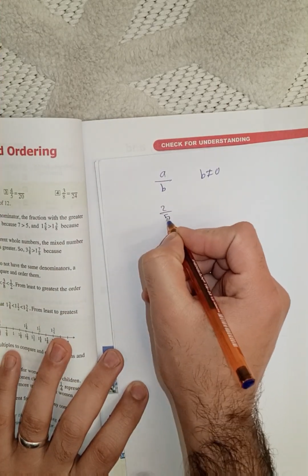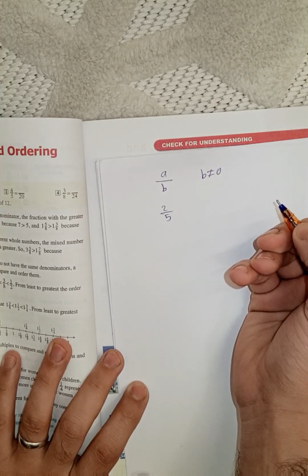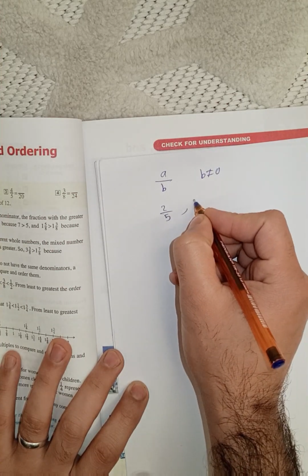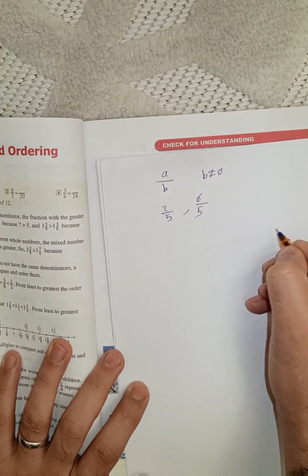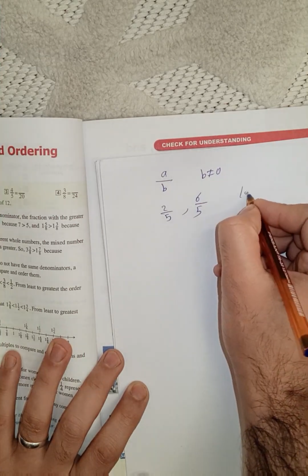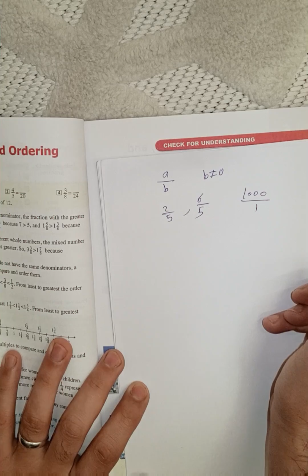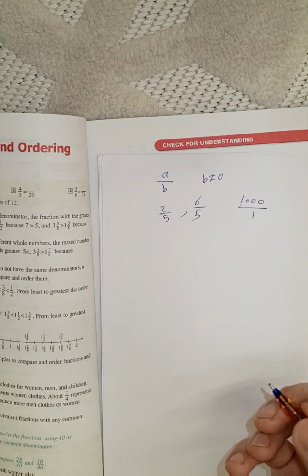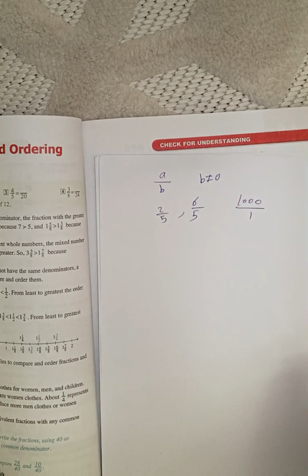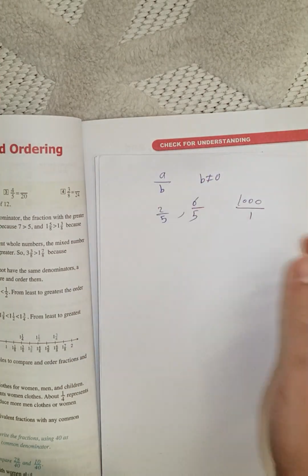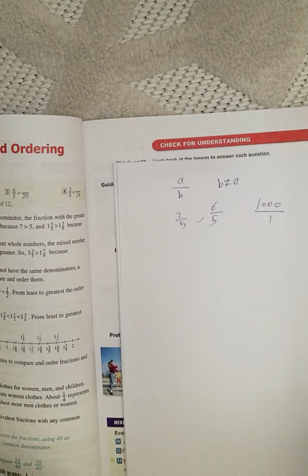Right? 2 over 5 is called a fraction. Let's say 6 over 5 is a fraction. 1,000 over 1 is called a fraction. If we have two fractions, how can we compare them? And if we have more than two fractions, how can we order or arrange them?